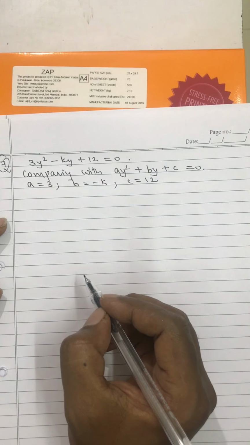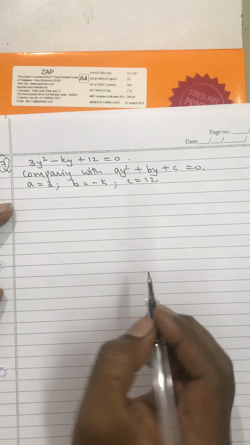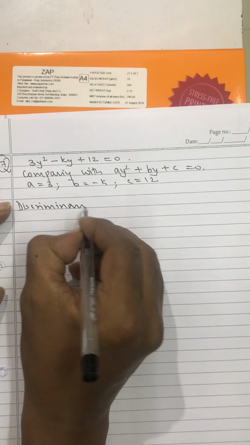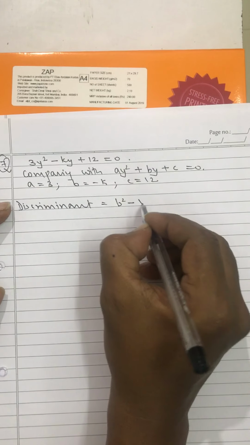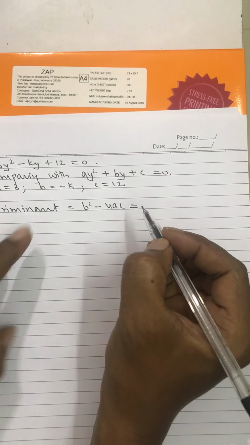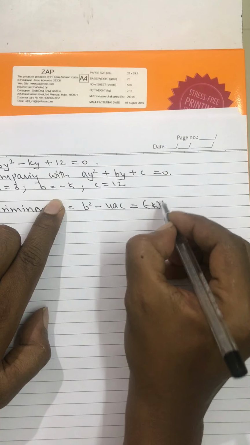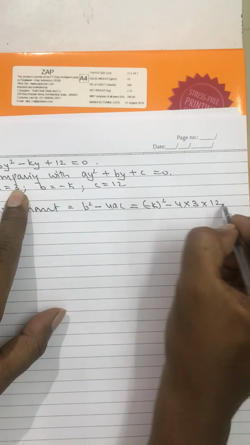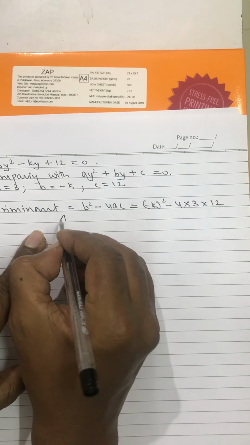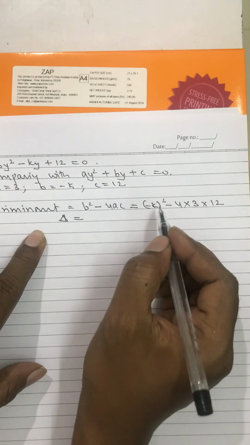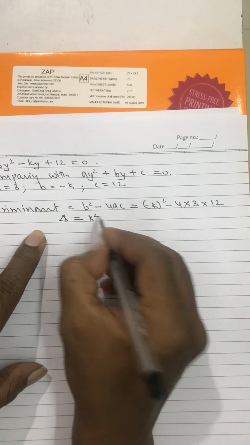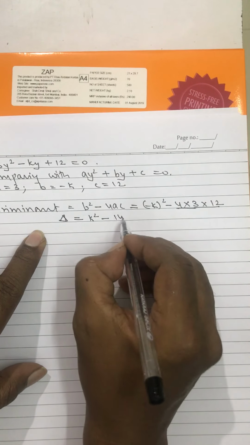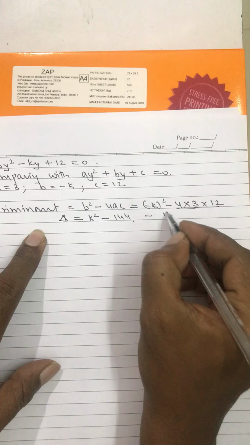So now you will get the discriminant, b square minus 4ac. What will be b square? Minus k square, minus 4 into a is 3 into c is 12. So you will get discriminant is equal to k square minus 4 3s are 12, 12 12s are 144. This is what you have got.